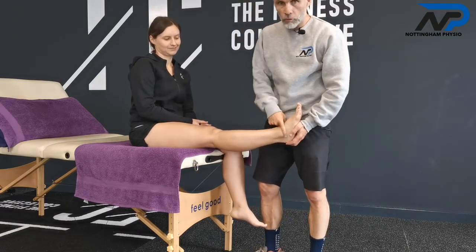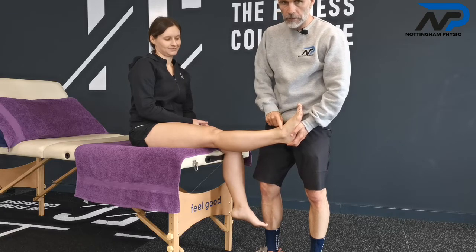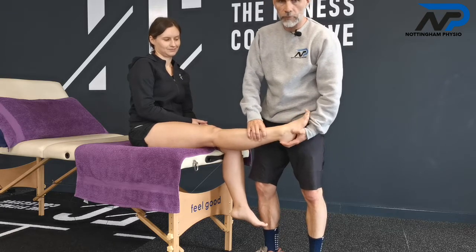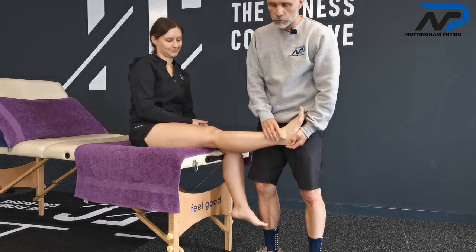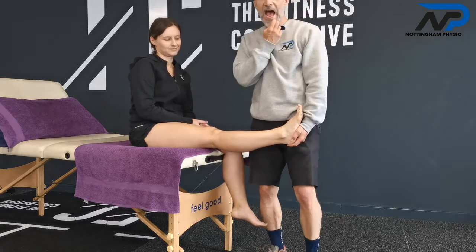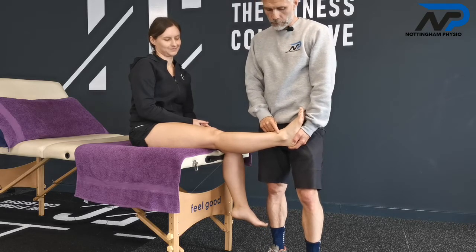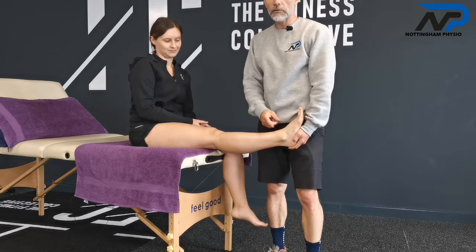So here's your talocrural joint, which is your talus, fibula, and tibia, and that helps with dorsiflexion, plantar flexion, and does a little bit of inversion, eversion, but that mainly comes from the subtalar joint. So the syndesmosis joint comprises some tissues.